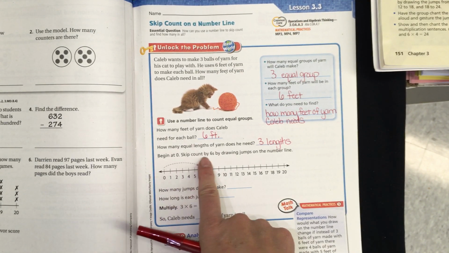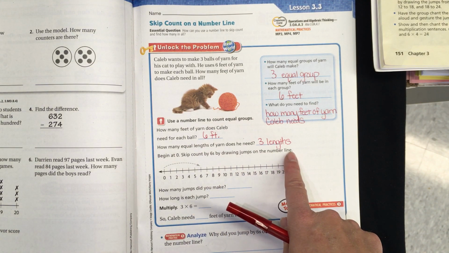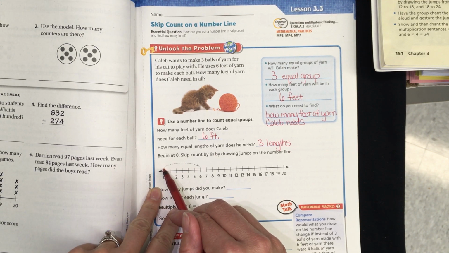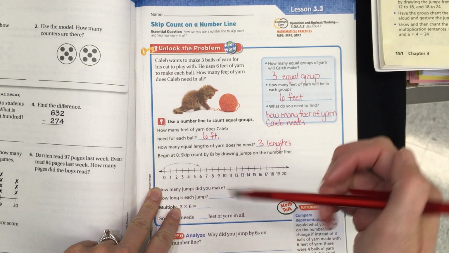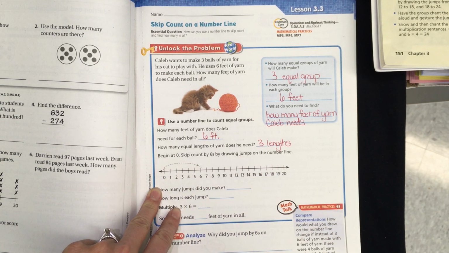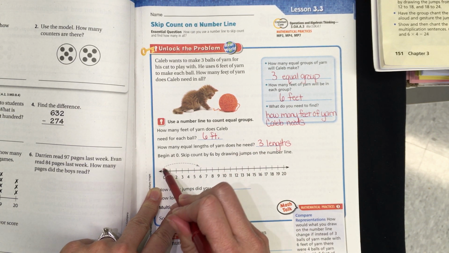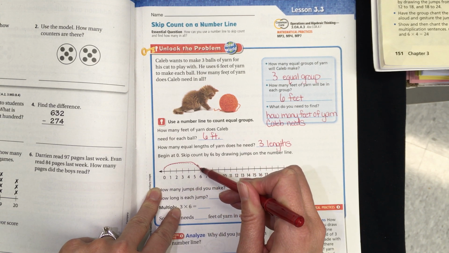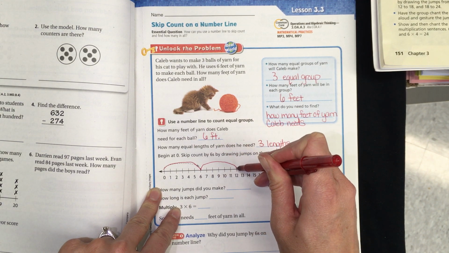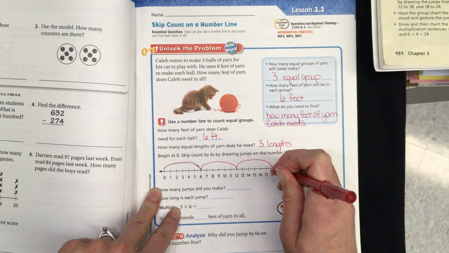Begin at 0, skip count by 6s by drawing jumps on the number line. So if we start here at 0, and we know that we're jumping 6 feet, and we need to do that 3 times, 3 lengths. So if we start here at 0, we're going to skip count to 6, skip count to 12, skip count 6 more to 18.